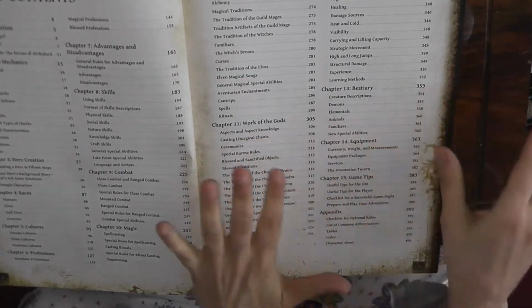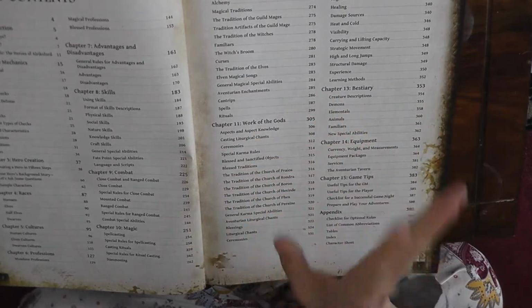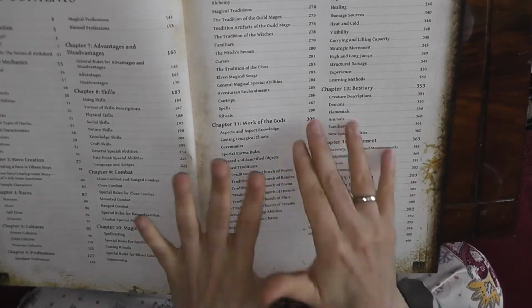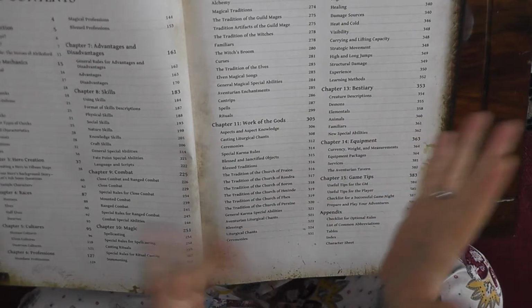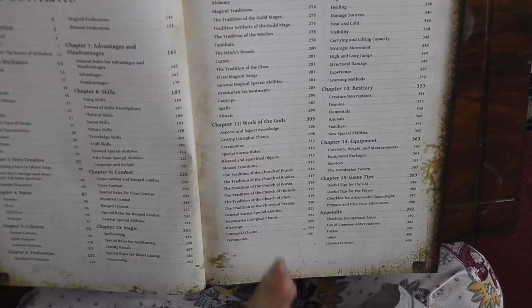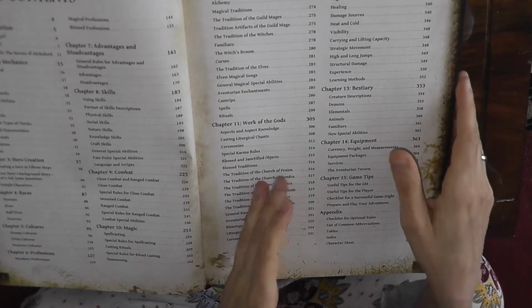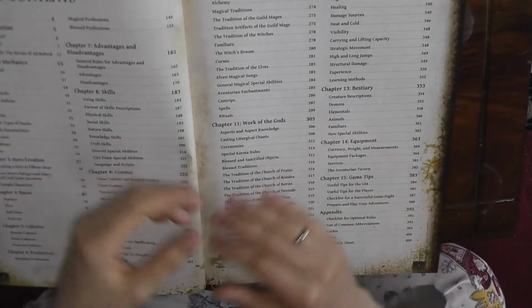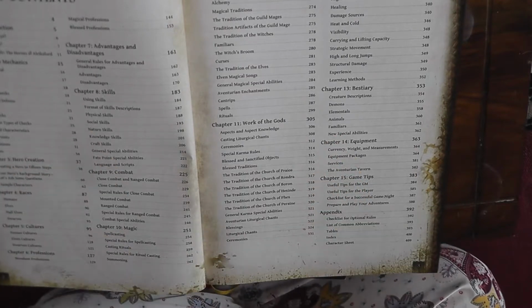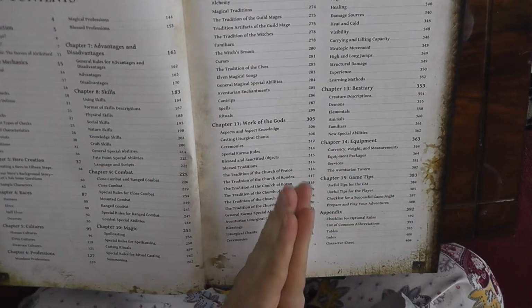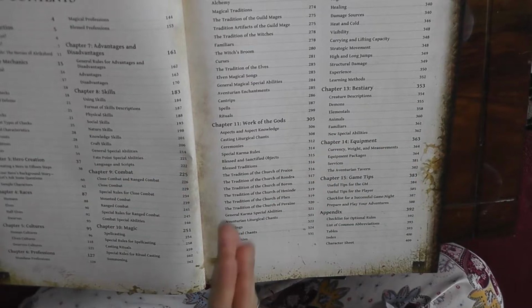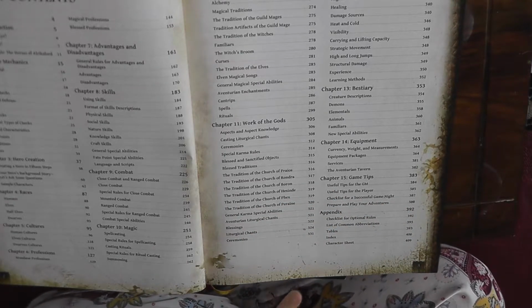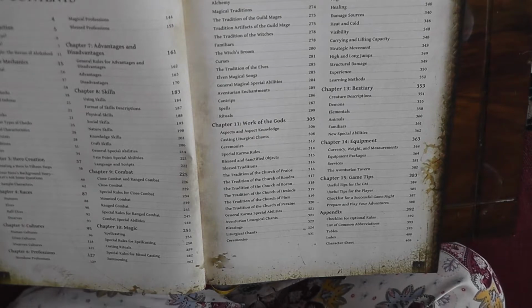Alchemy is in there, but it's really underdeveloped. So if you're wanting to play an alchemist, you will not be able to work with just the core rulebook, because it doesn't really give you enough. Since in this core rulebook they had to put in 40 years worth of lore, of classes, etc., they had to strip it down. And the most stripped down class is the clerics.